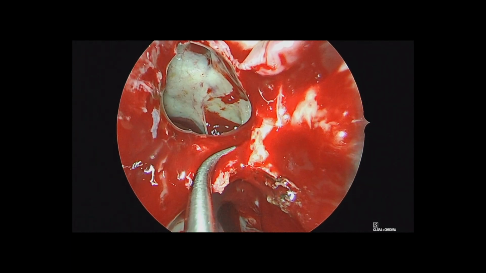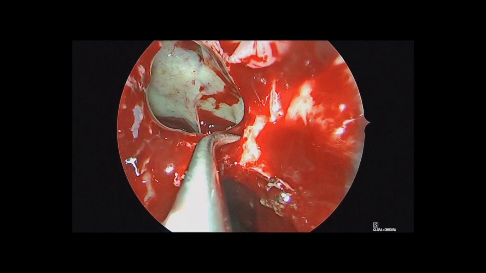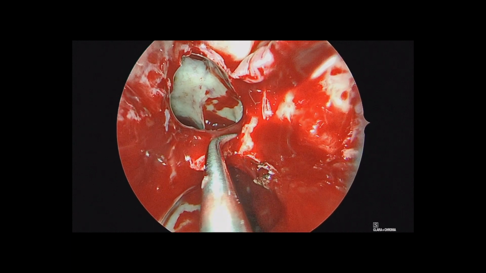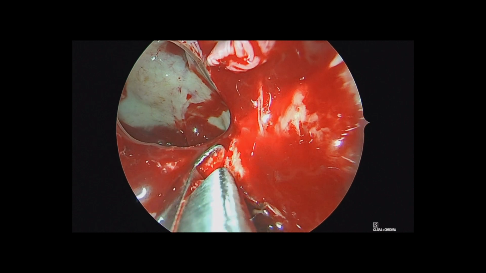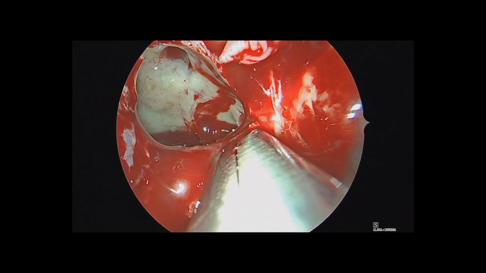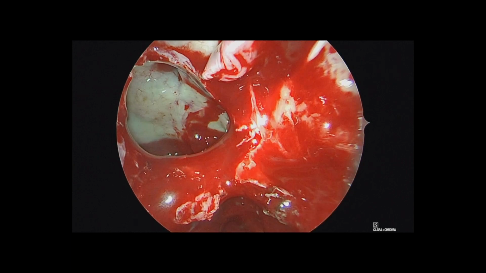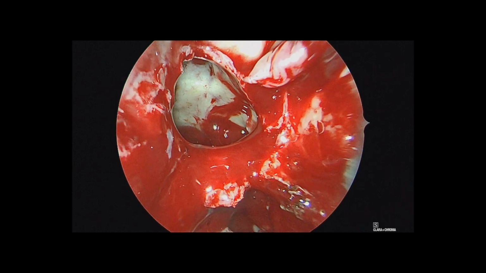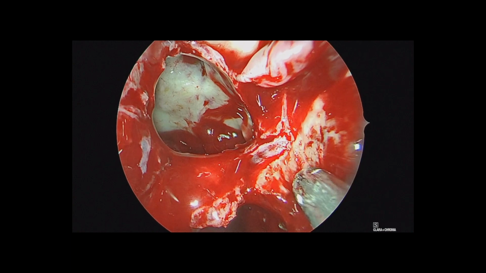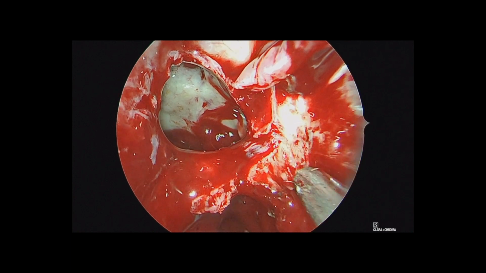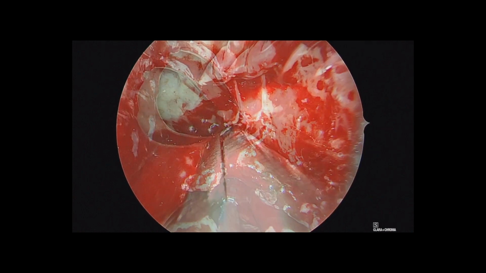And here we are identifying the sphenopalatine foramen from the pterygopalatine fossa into the nasal cavity as we perform our transpterygoid approach. Utilizing a Kerrison rongeur, we'll open up into the sphenopalatine foramen, ensuring we keep the periosteum of the pterygopalatine fossa intact, as we dissect out just over top of the sphenopalatine artery, as you're beginning to see visualized there.